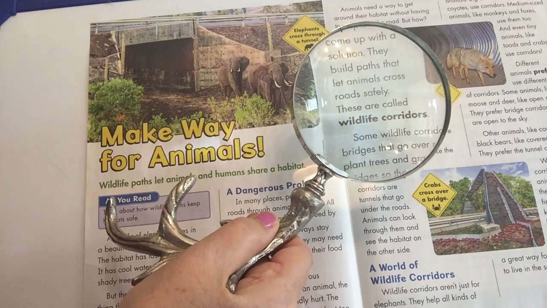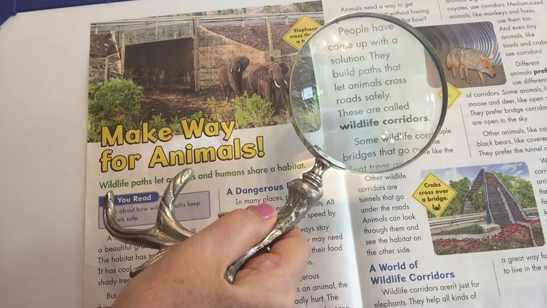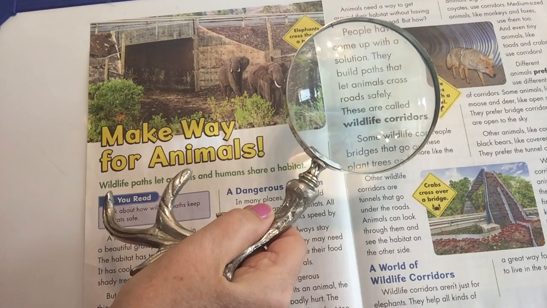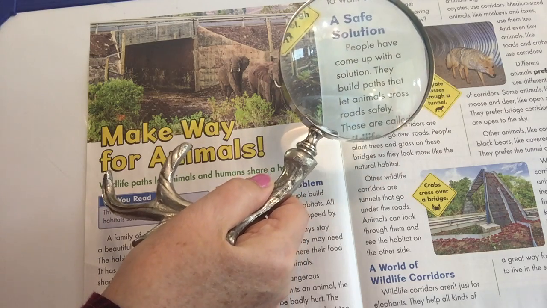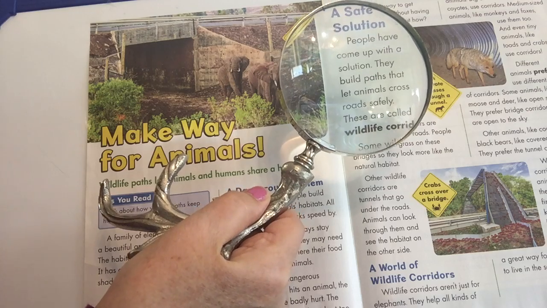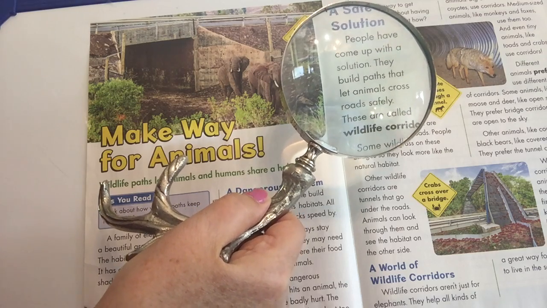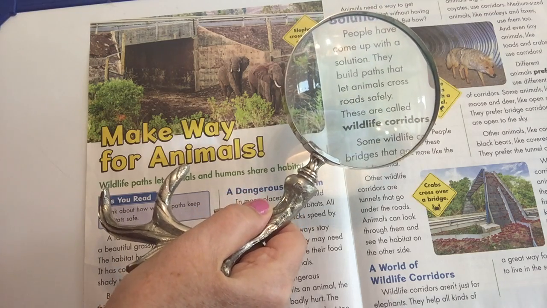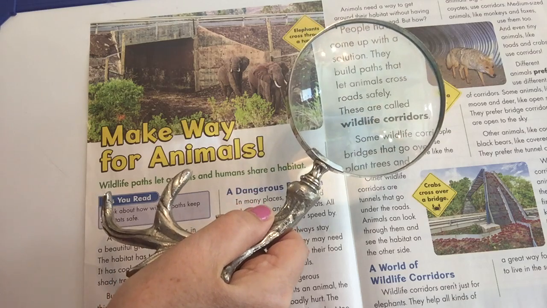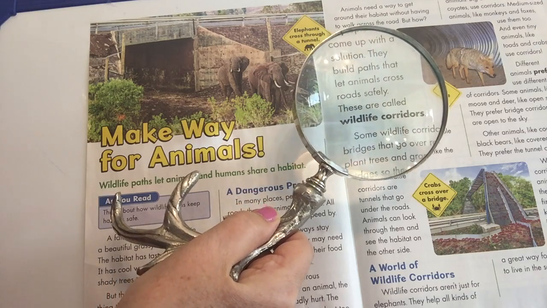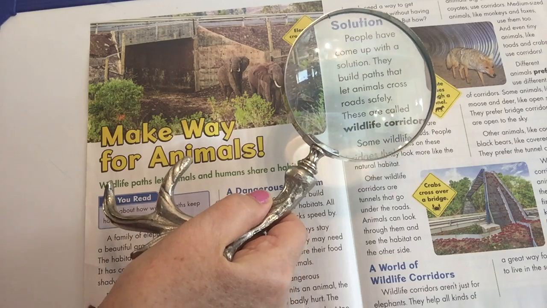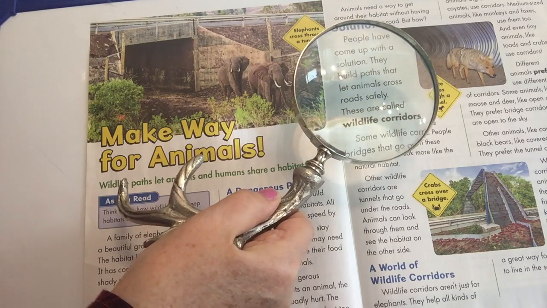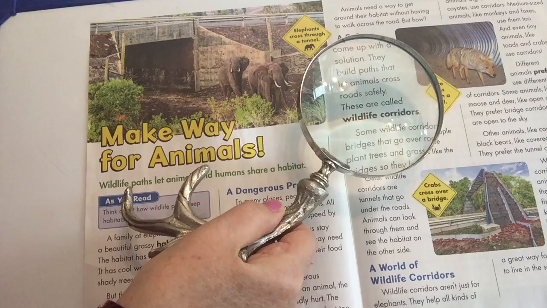I'm not really sure what wildlife corridors are, but I think they might have told us the definition right in the paragraph. They build paths that let animals cross roads safely. So I think maybe wildlife corridors are paths that are built so animals can cross the road safely. Do you agree, boys and girls?